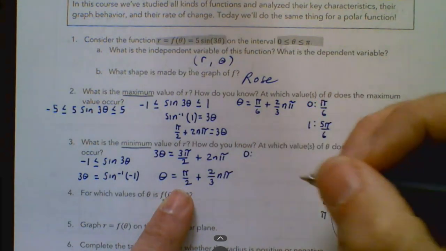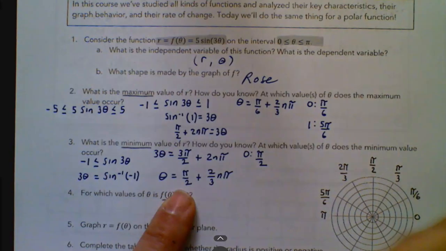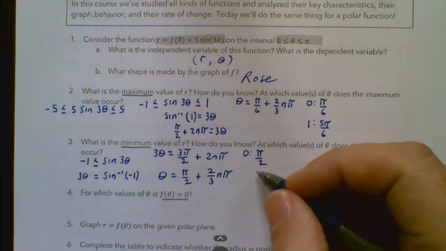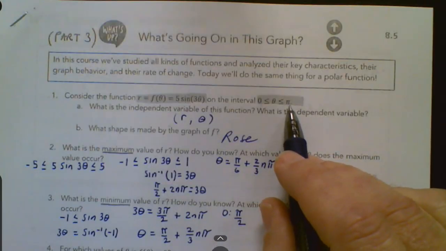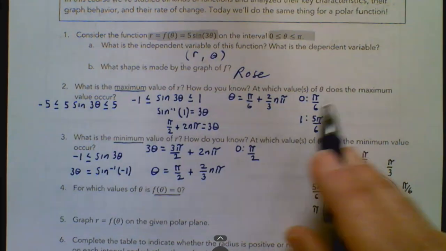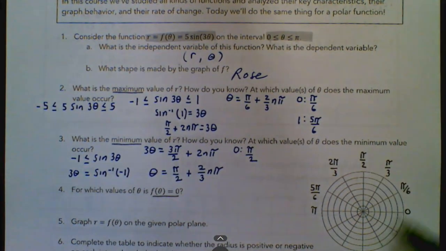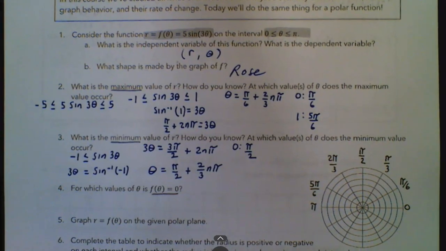So if I plug in a 0, all I would have is pi over 2. If we plug in a 1, that's going to be too big. So if I plug in a 1, I'm getting something bigger than this, and so I got to stop. So that's it. So I got two maximums, I got a minimum. So when we look at this graph here in a second, that's where we're going to see those guys as maximums and minimums.